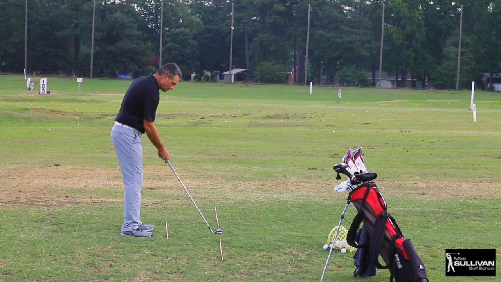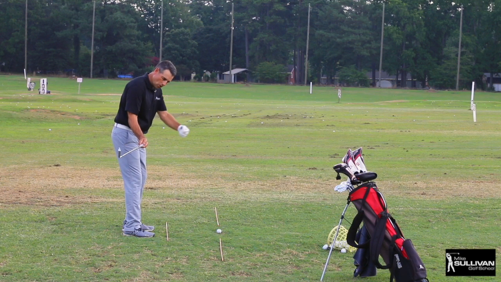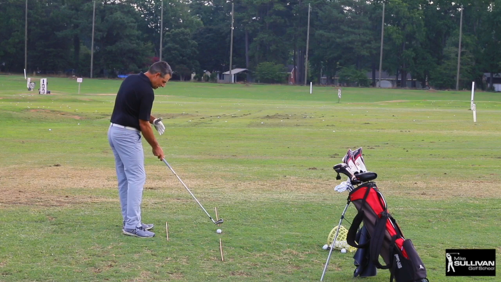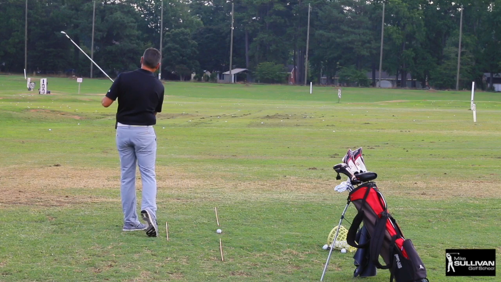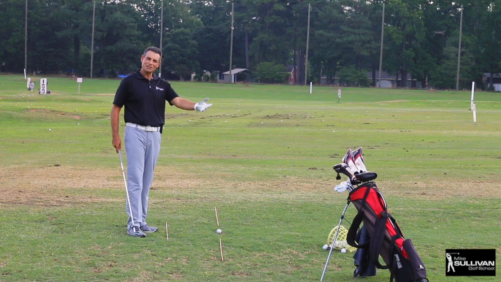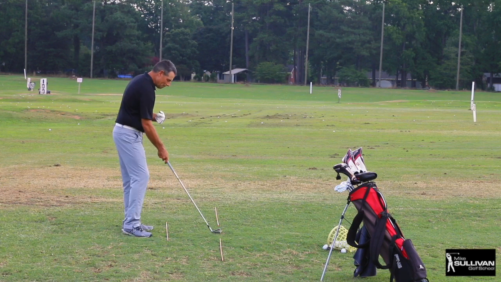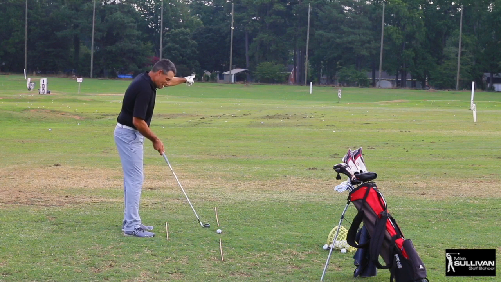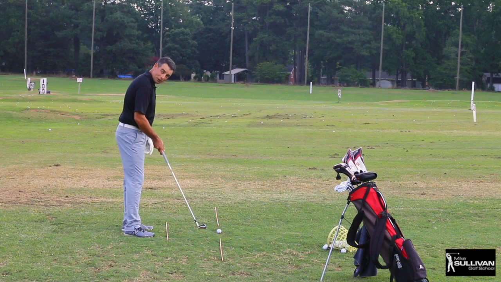We want this club to swing on a path where the club travels from over here. We're going to call this the inside of the target line. It swings from the inside of the target line out onto the target line and then back around to the inside. And as I mentioned a second ago, if the club is traveling out this way a little bit, right now, I don't know if you can see it, my club face is actually open a little bit.